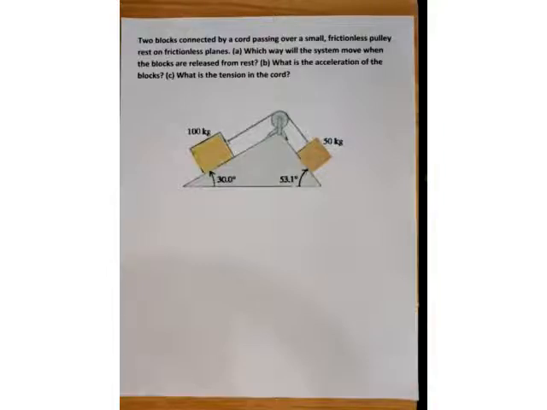Ang dami nating hahanapin. Una ay saan ba mag-move yung objects? Pangalawa, ano yung acceleration ng objects? At pangatlo, ano yung tension ng objects natin? Okay, class. So, ang una nating isipin dito ay maging consistent tayo dun sa motion. So, saan ba pupunta yung dalawang object? Kayo pumili. Bababa ba yung 100 or bababa yung 50? I will let you decide.